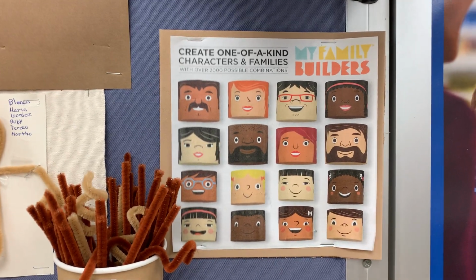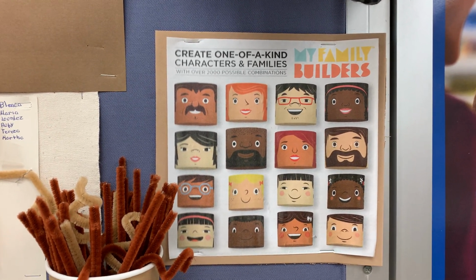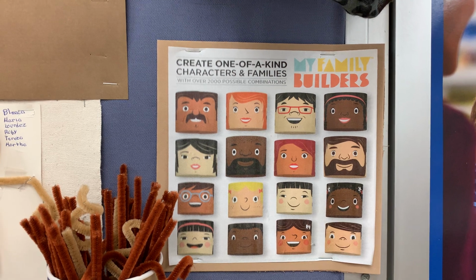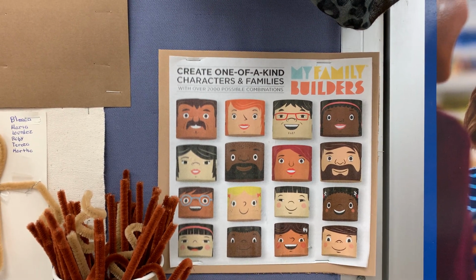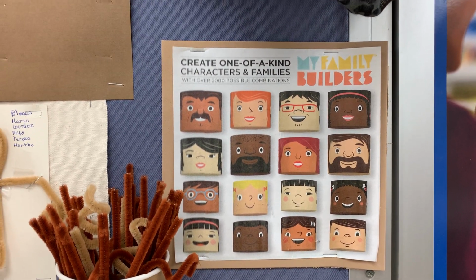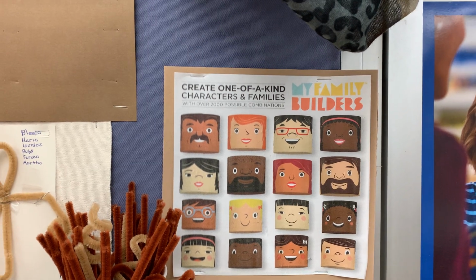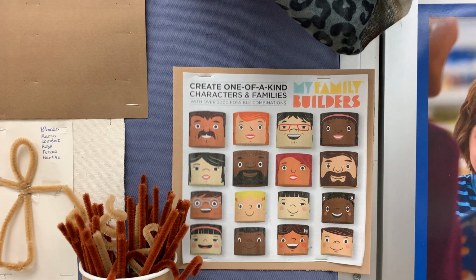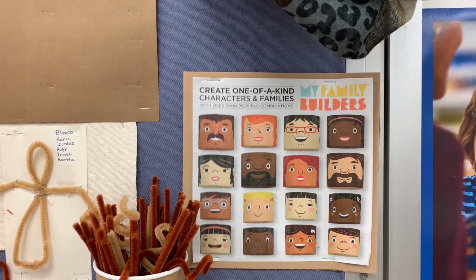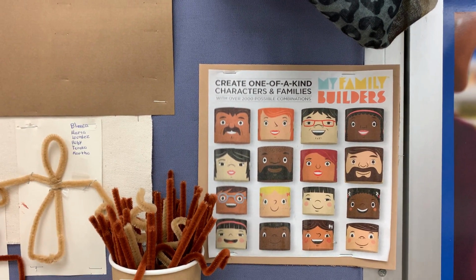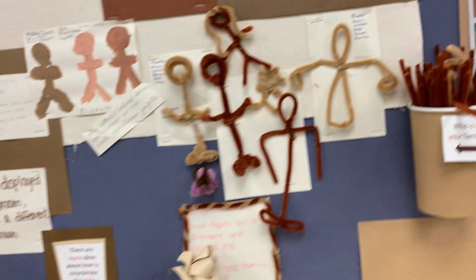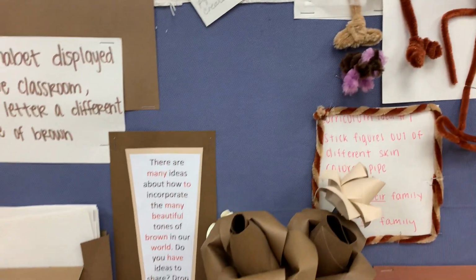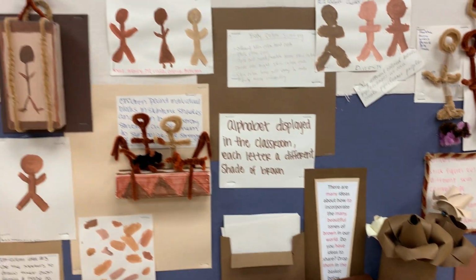This is a set of blocks called My Family Builders that you can use to create different people. You can even create transgender people using different bodies, different legs, and different heads. But you can also create families that are multicultural. There's a lot of different ways you can use these blocks to represent the reality of who people are and who families are. Paper comes in many different types of browns.